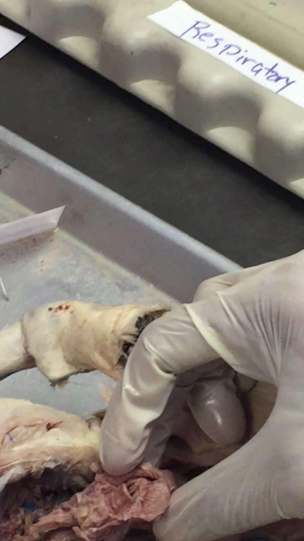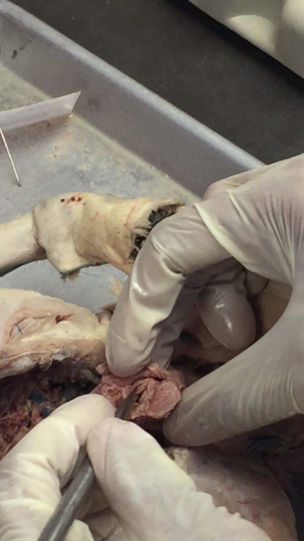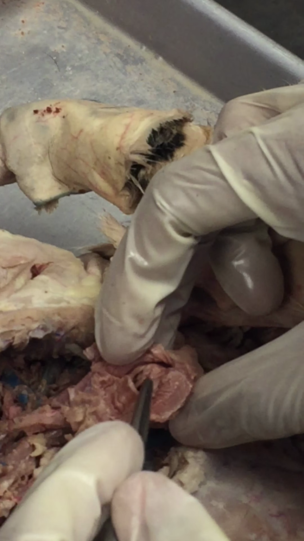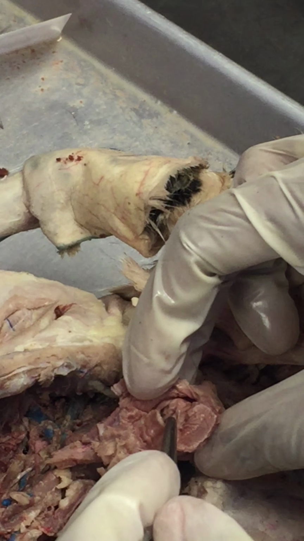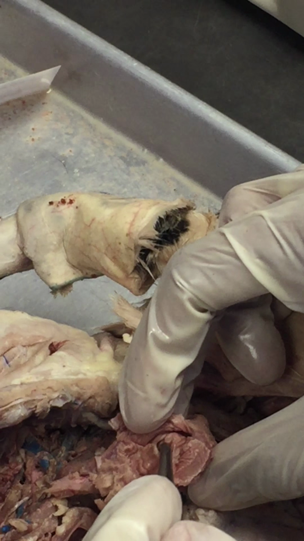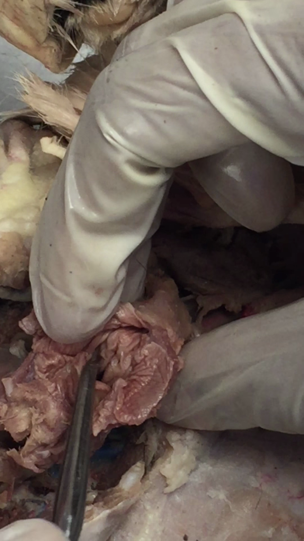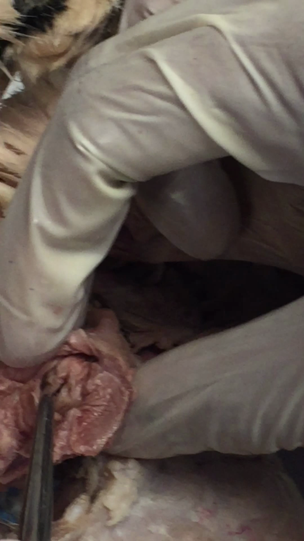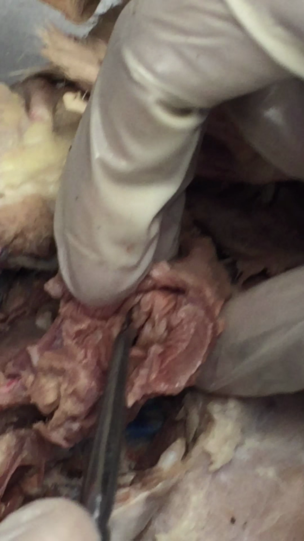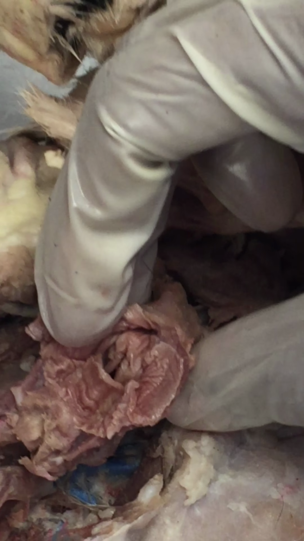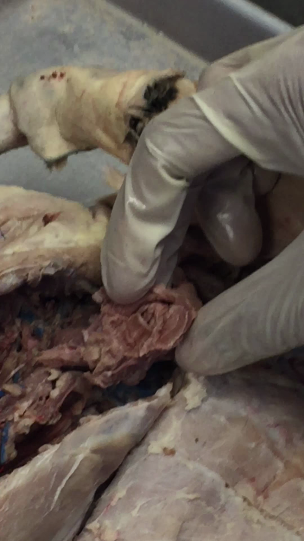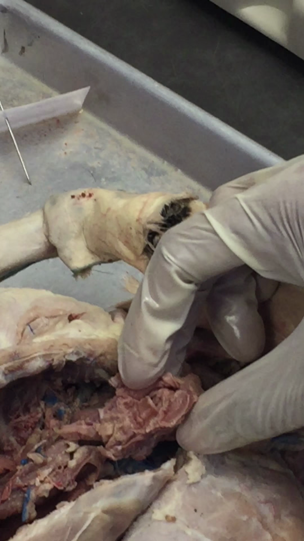Now on the side of that hole, the borders of that hole are your true vocal cords. It's this right here. You see that? My probe's touching it right now. There's two of them. That's your true vocal cords. They're called your true vocal cords because they vibrate and cause sound.